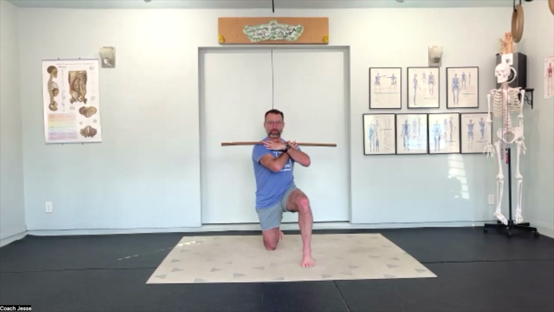Inhale as you bring it back. One other thing here is I want you to find a point straight in front of you, whether you're looking at the computer or a point on the wall, and I want you to keep your eyes focused on that point as you rotate. Don't let your head turn with your shoulders. Keep that point on the wall.